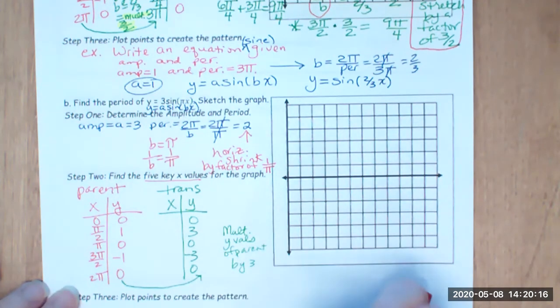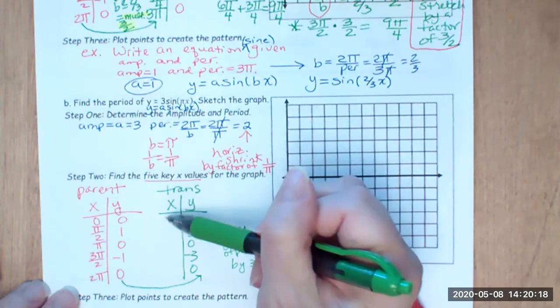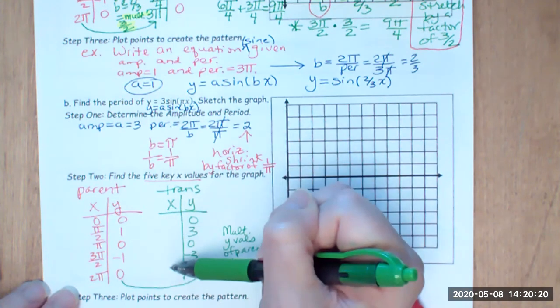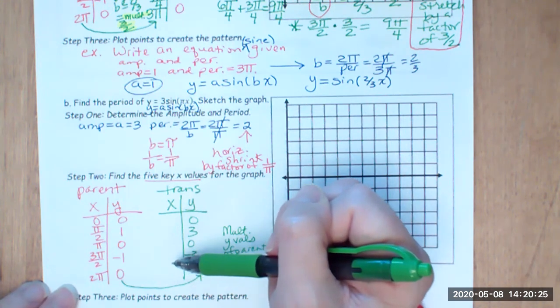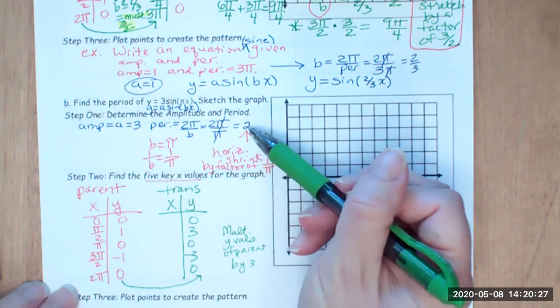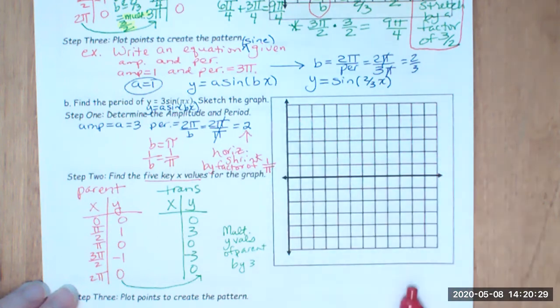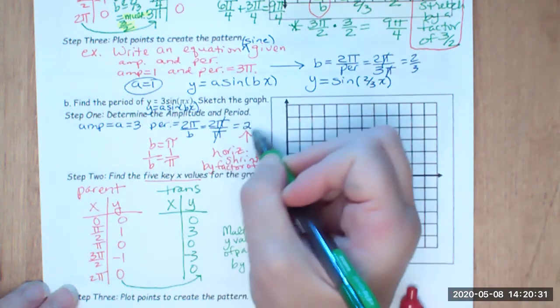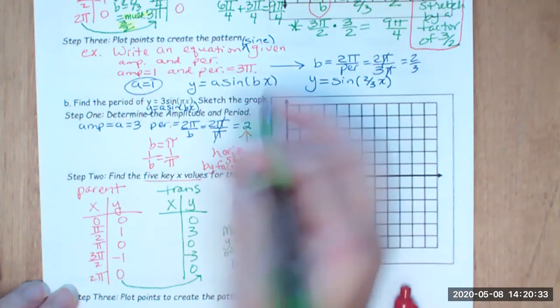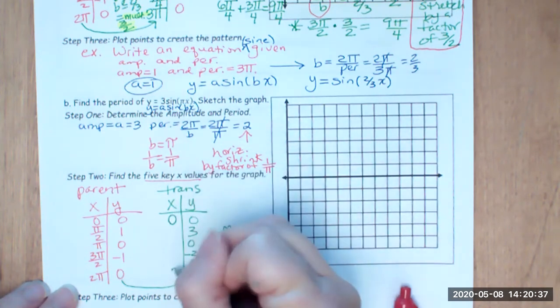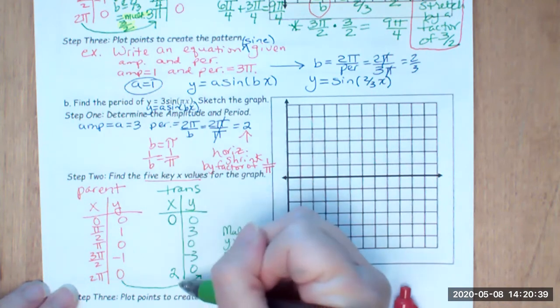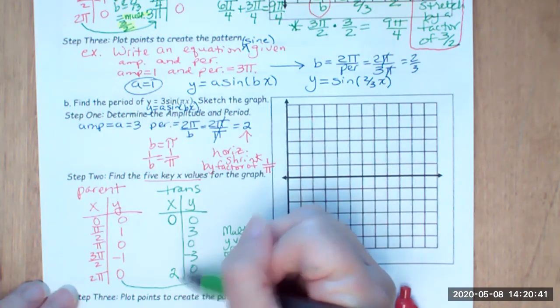Now for the x values, remember I showed you 2 different methods of getting the x values. In this case, definitely the first method is the simplest, because watch, my period is 2 units. So I'm ranging in x values from 0 to 2. And it's so easy to split up 0 to 2 into 4 equal increments, right?